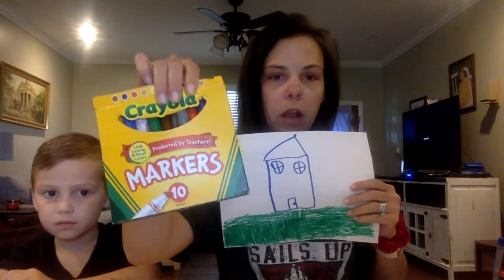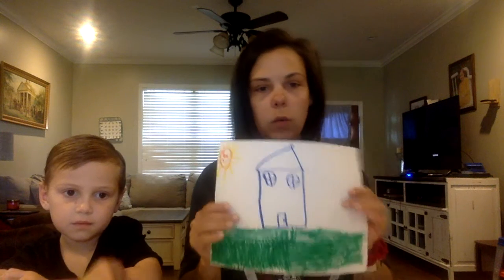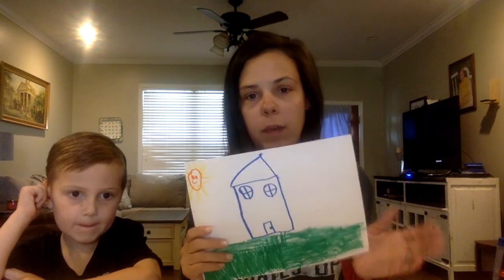All we used to do this activity was just a pack of Crayola markers. You can use colored pencils, crayons, whatever you want to, and just some white copy paper. You can use notebook paper, whatever you want. But this is something you can do every day that they can be creative and they're still learning about their shapes.